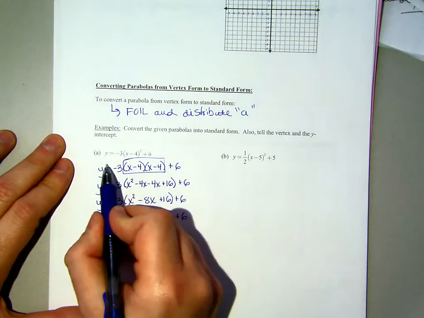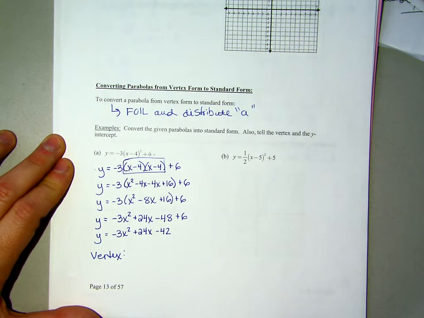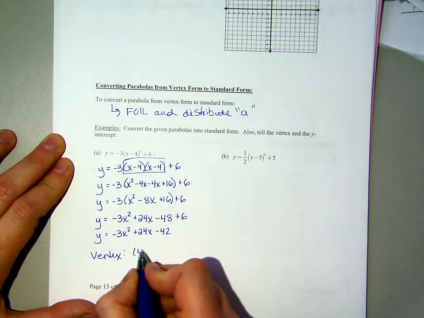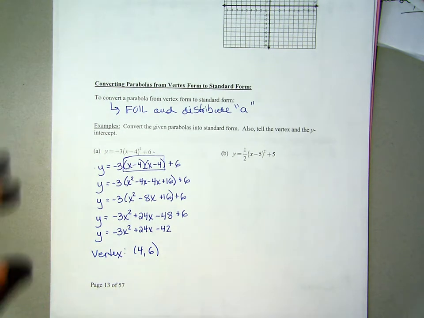You mean like just look at the original form and pick out the vertex? Absolutely. What is the vertex? We already said that, I think. 4, 6. The not as easy way is to do negative b over 2a. There's no reason, though, to do negative b over 2a. If you have vertex form, use vertex form and just pick out the vertex right away.